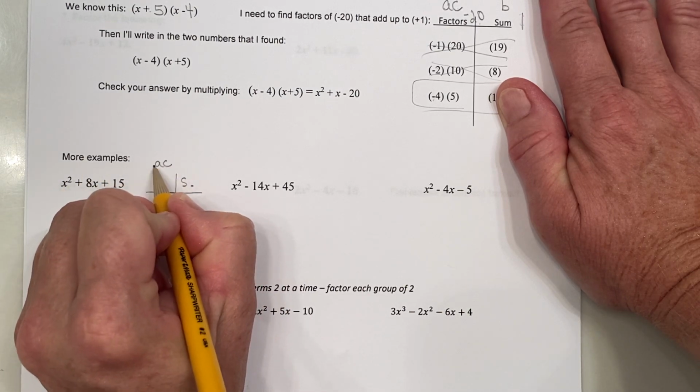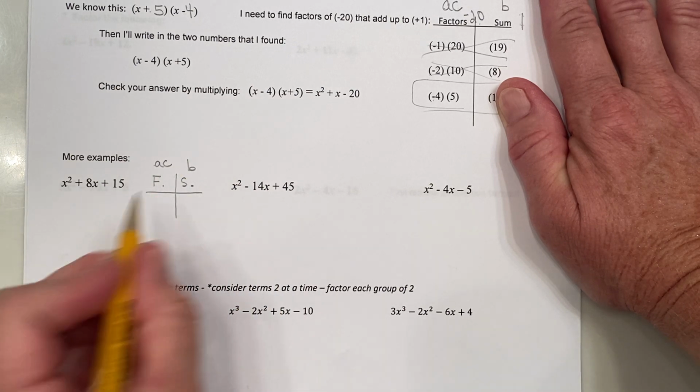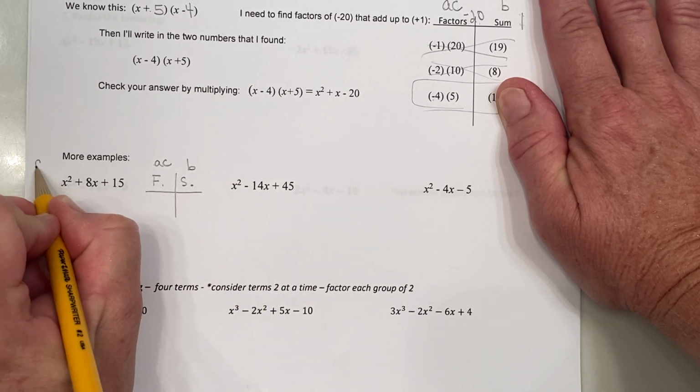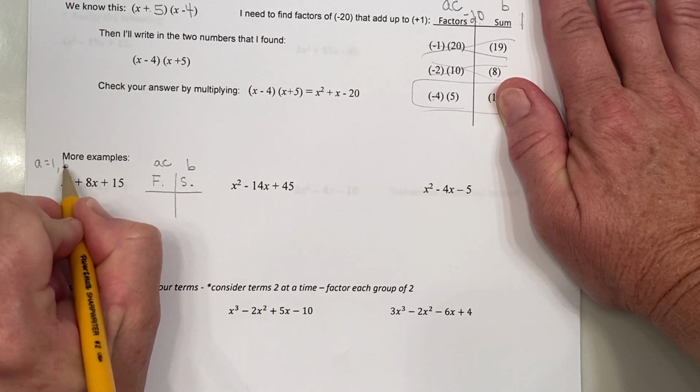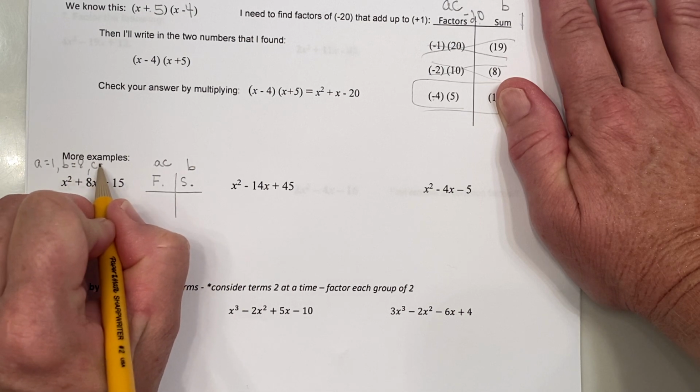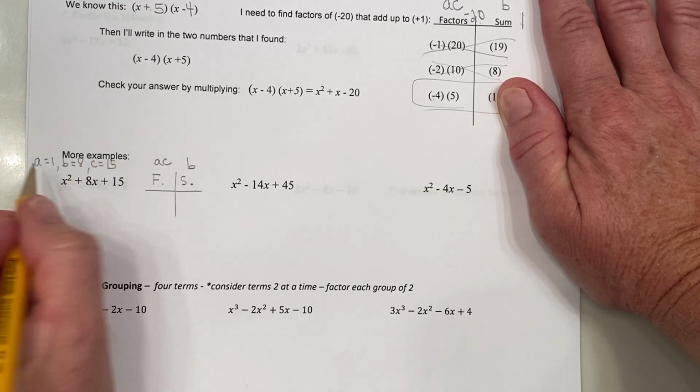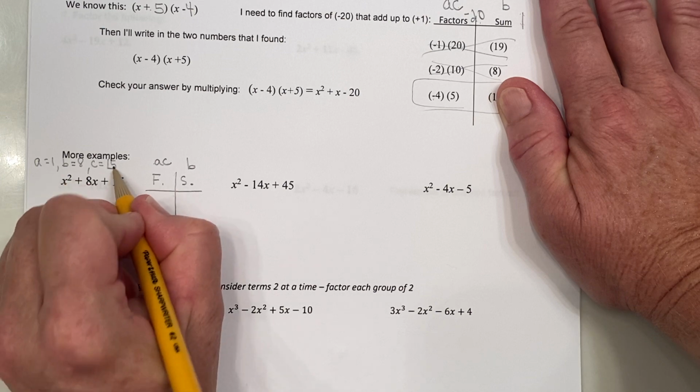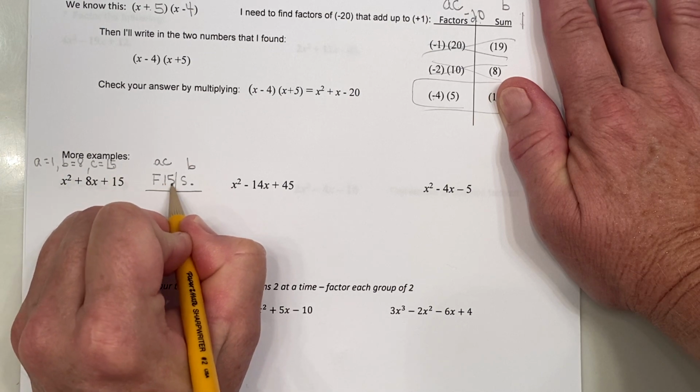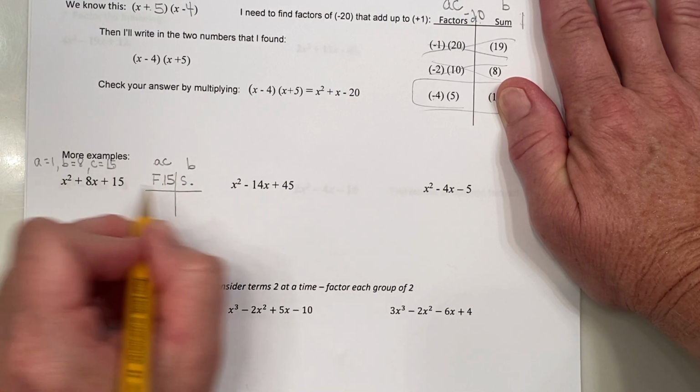Okay, the factors of the product AC and the sum has to equal B. So I'm gonna come over here. A is 1, B is 8, and C is 15. All right, A times C is 15. So the factors of 15 that sum to B, which is 8.